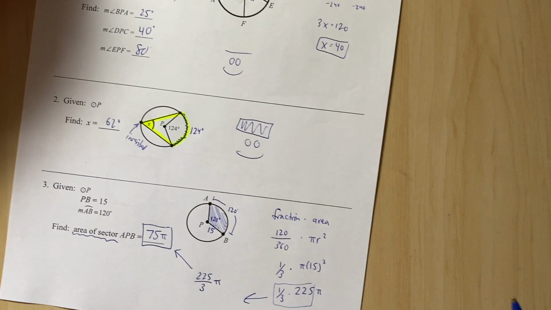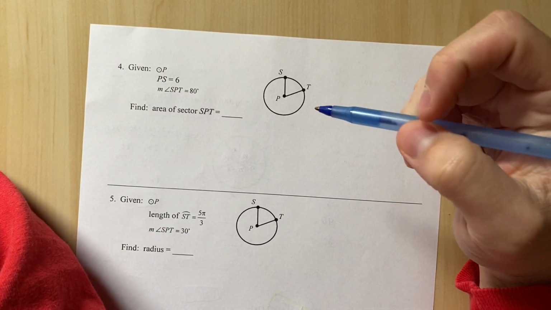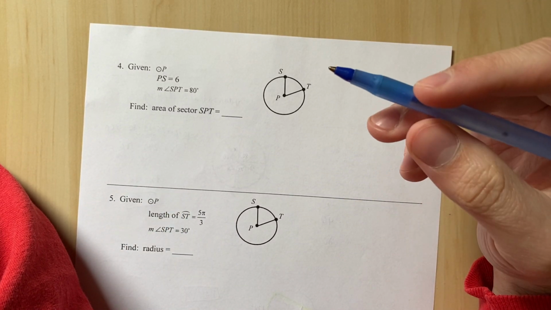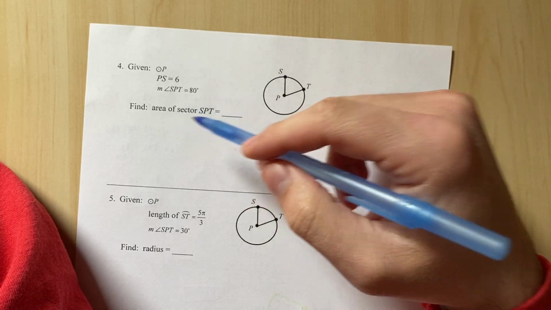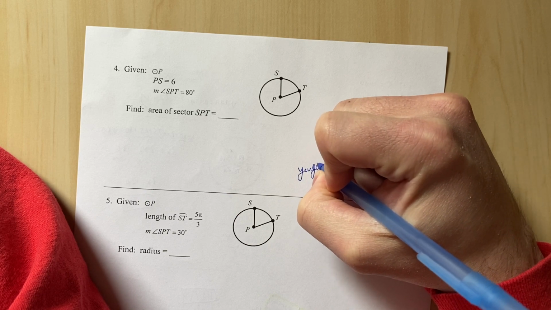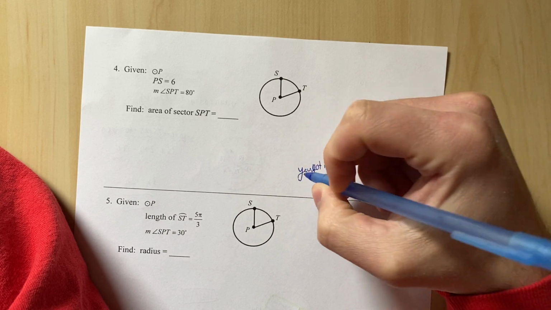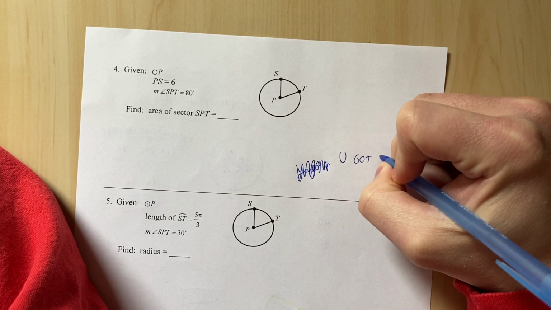Okay, let's go to the back. So same idea here. I'm actually going to let you guys do this one on your own. This is the same idea. Area of sector.